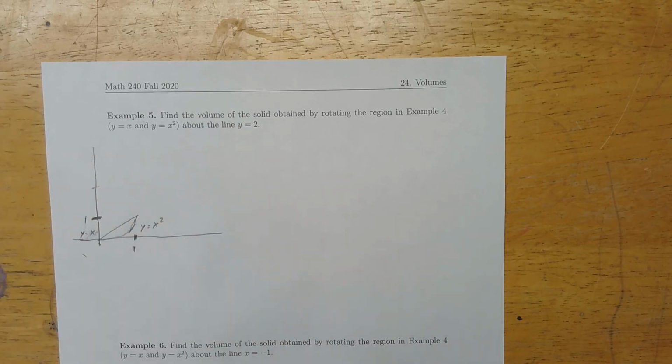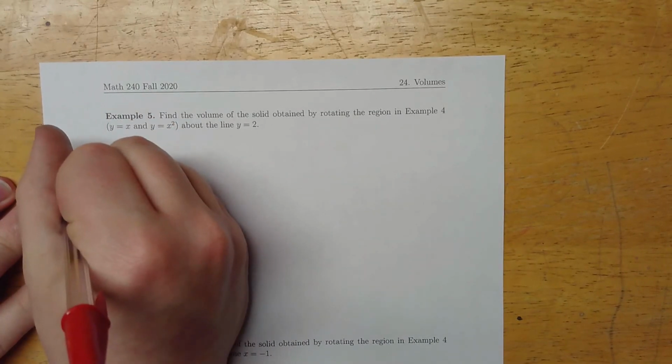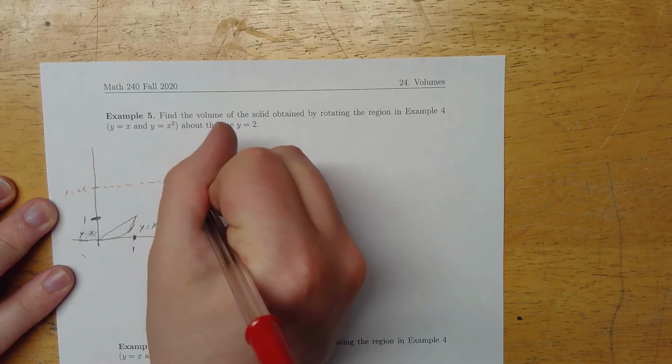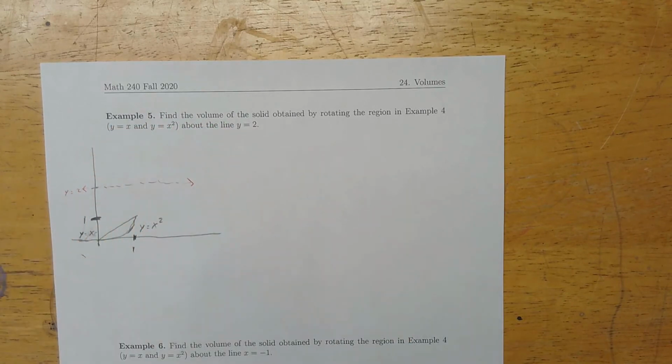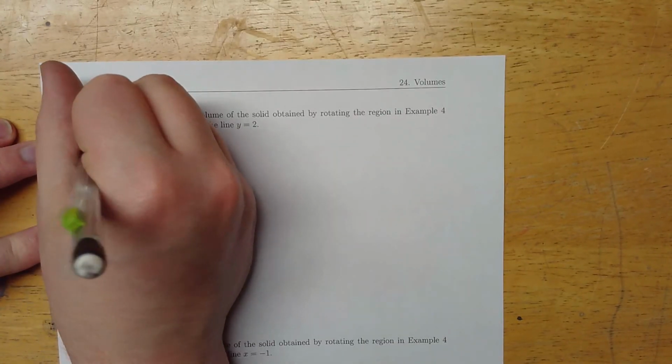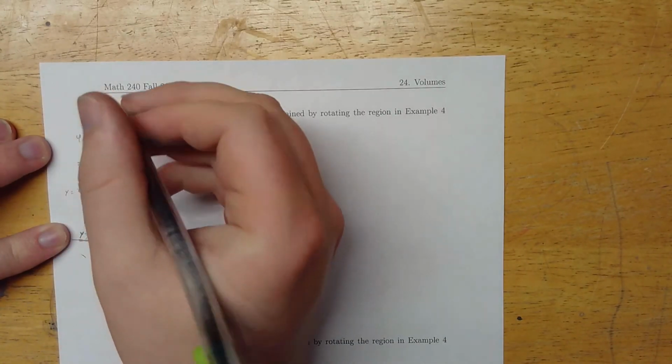And now we want to rotate it around the line y equals 2. So here's y equals 2. Here's 3. Here's 4.